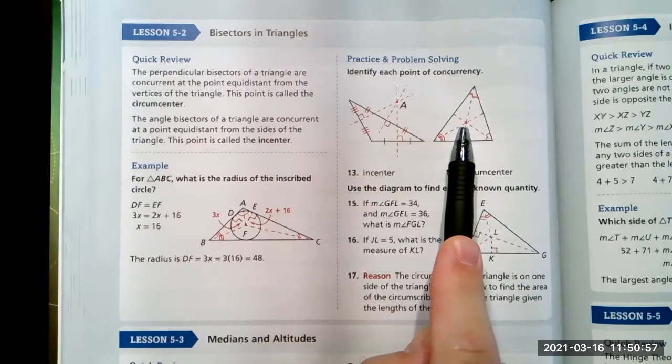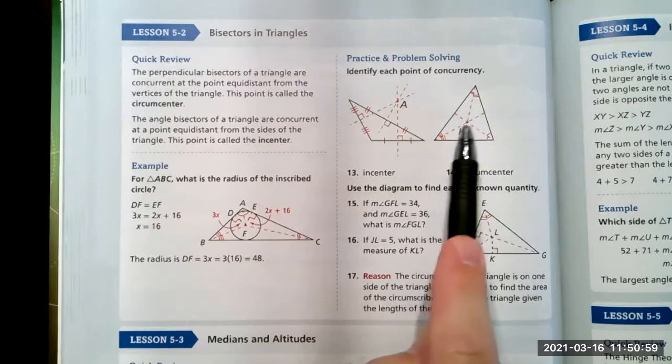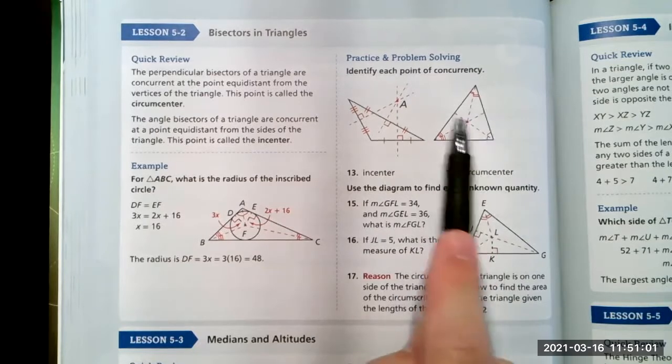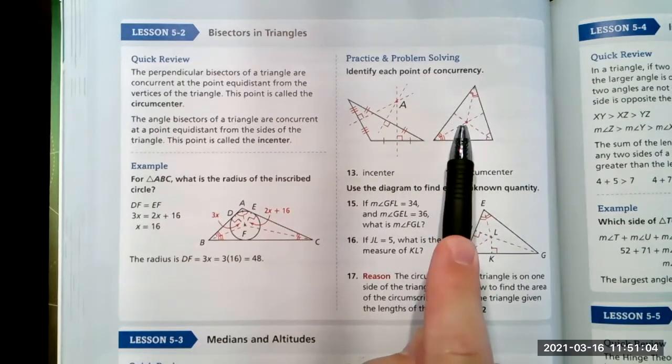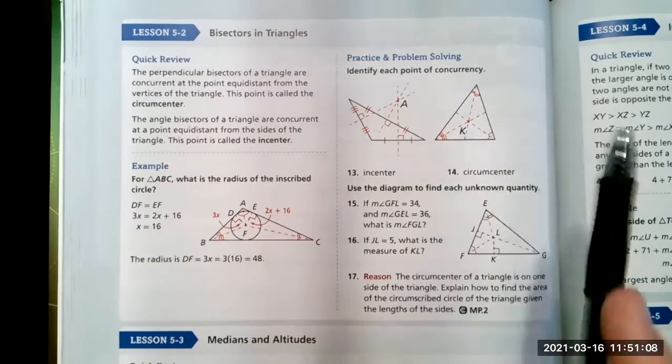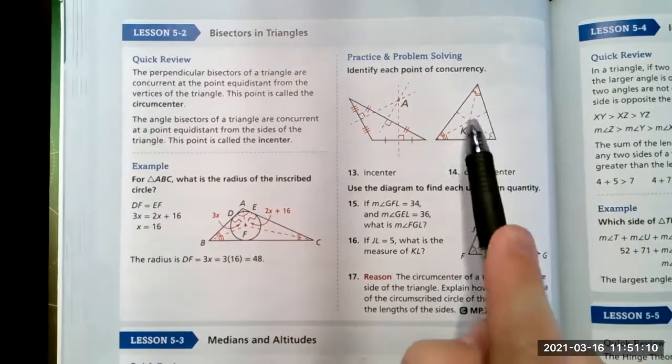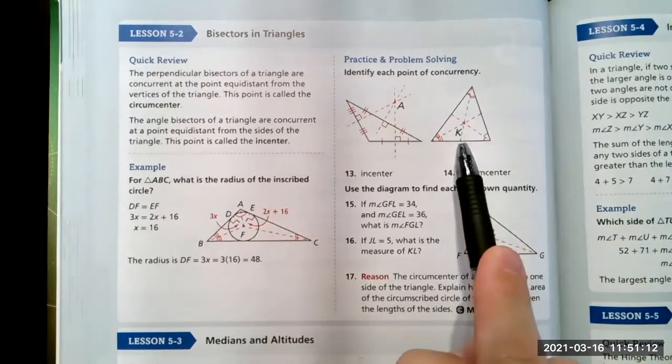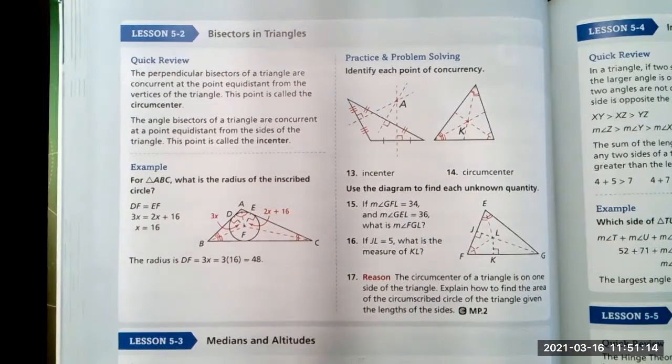And just like they're saying, that point is concurrent, right? All three of those angle bisectors meet at point K. And that point is equidistant from the sides of the triangle. So from K to this side, from K to this side, from K to this side, those distances are all the same.